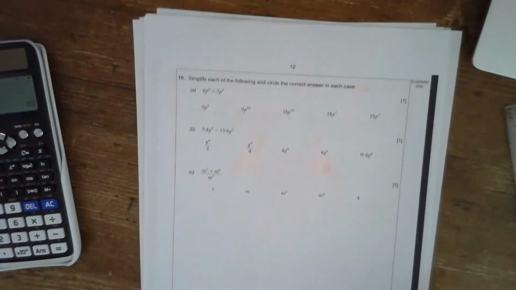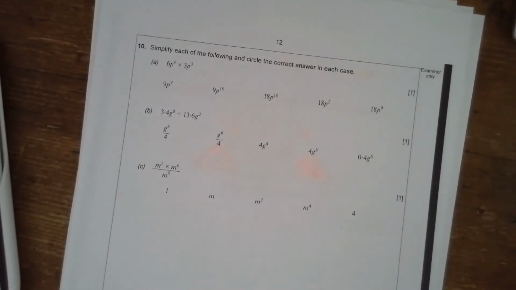Over the page are some multiple choice ones. Let me just move the camera so you can see a bit more clearly. Keep on nudging my camera so it's not very clear, sorry. There we go, that's better.